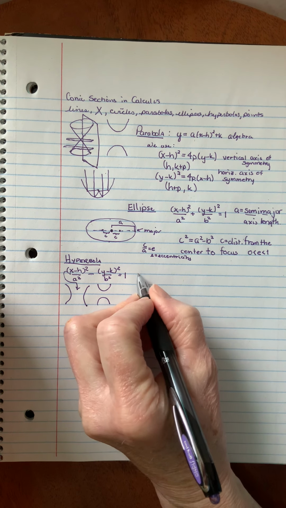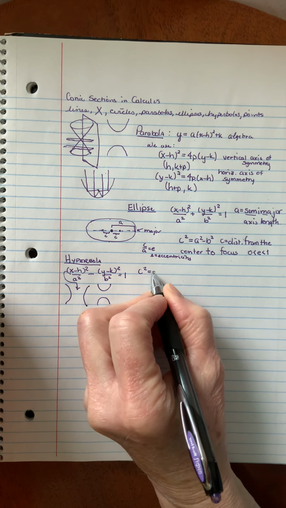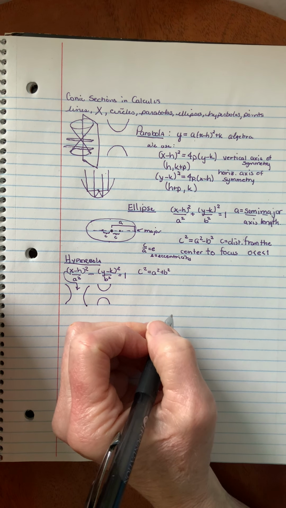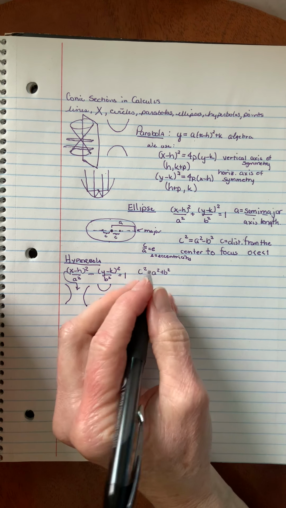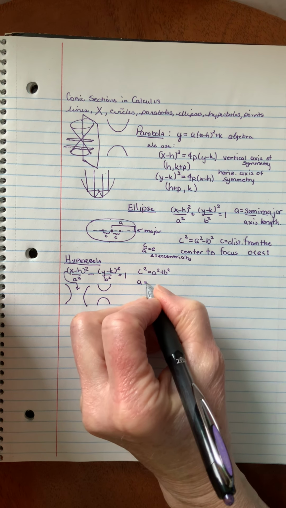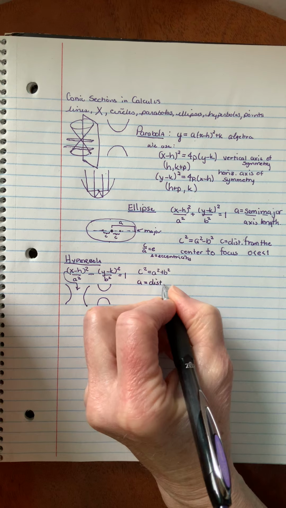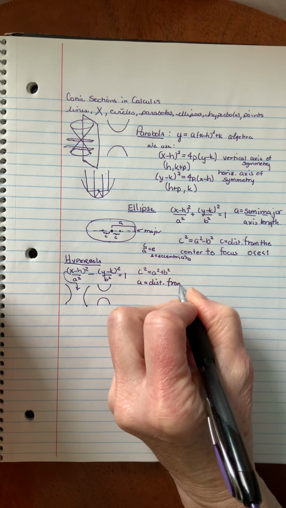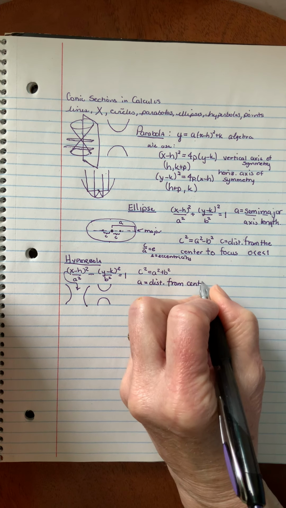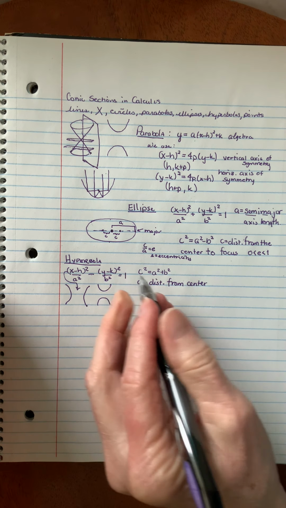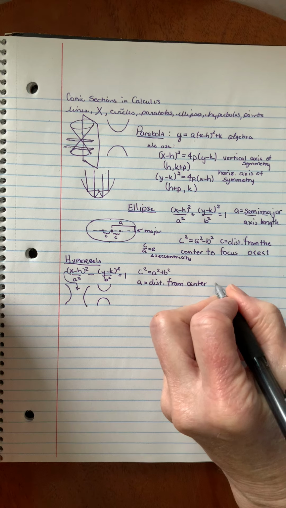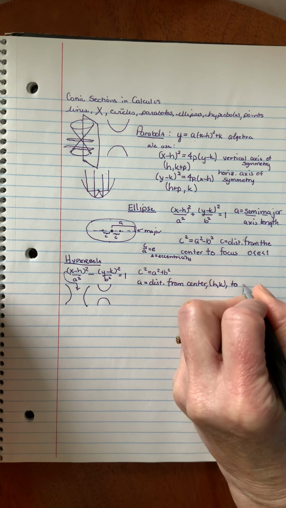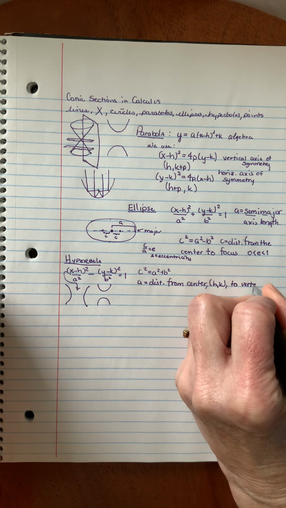And in this one, c squared is equal to a squared plus b squared. So it's like in the Pythagorean theorem there. a is equal to the distance from the center, so from the center, center's at (h, k), just like we've discussed before, to the vertex. Now there are 2 vertices.